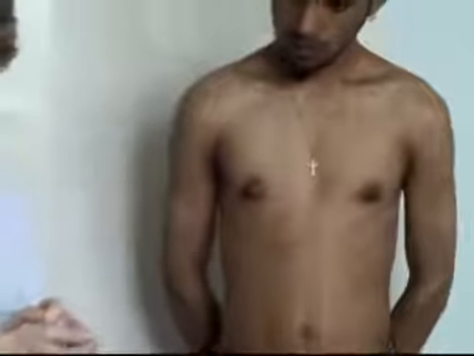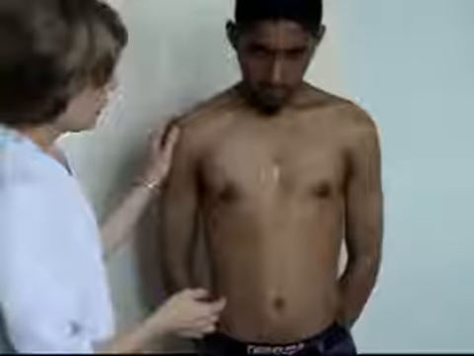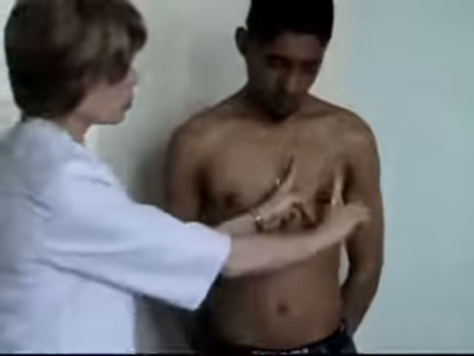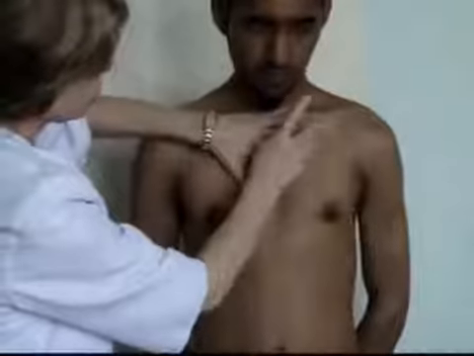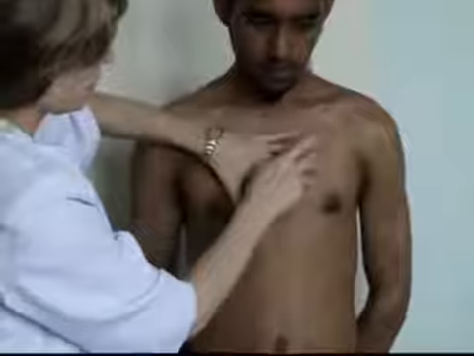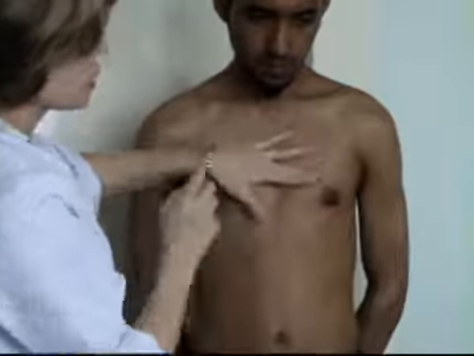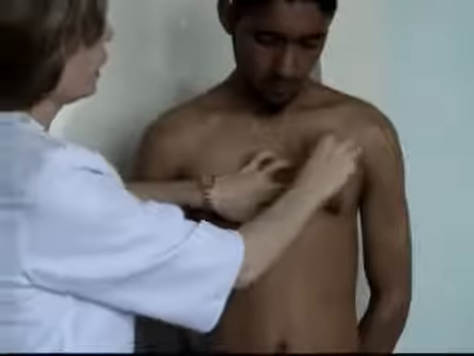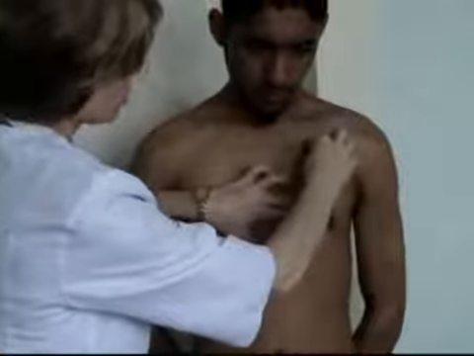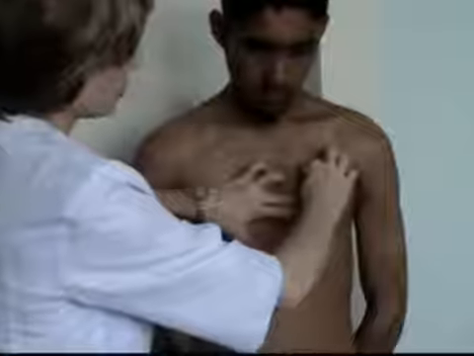The upper border is determined along the parasternal line between the sternal and midclavicular lines, and we'll percuss along the interspace. Sound changes, I'll make a mark and count the ribs: first, second, third.